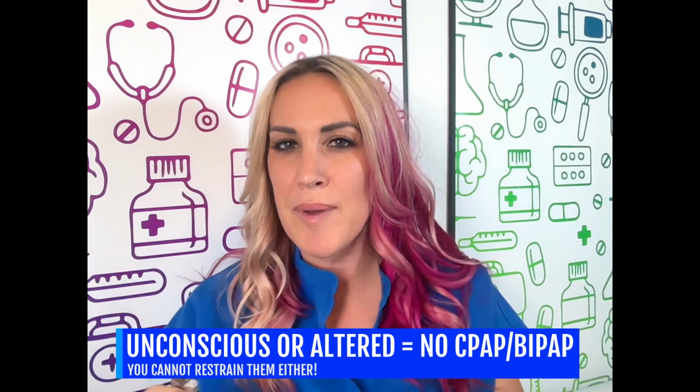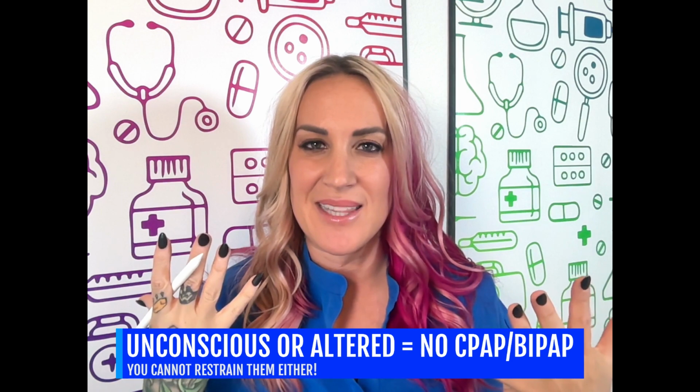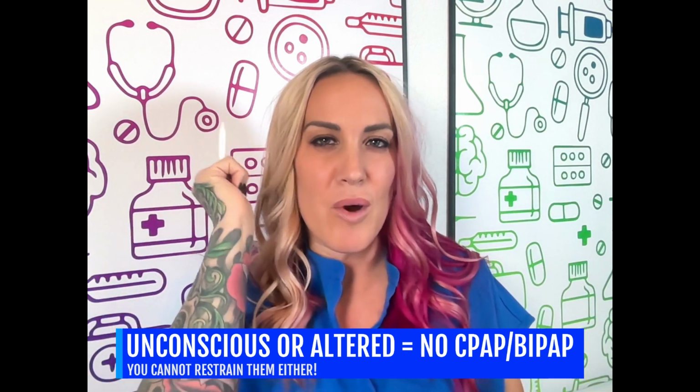So if they do not have the strength to remove this mask, they absolutely should not be on it. In addition to our drunk patients or our altered patients that don't understand why they need this mask, you cannot restrain patients either, because they won't be able to take this mask off. And I've seen this been done before, and I've gone in and taken these restraints off.